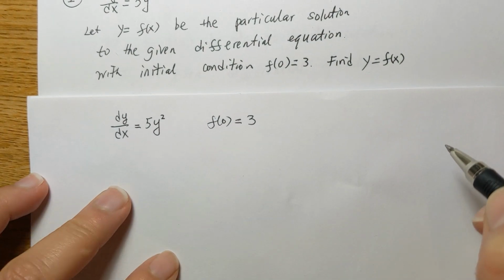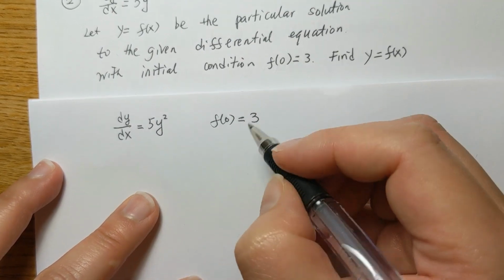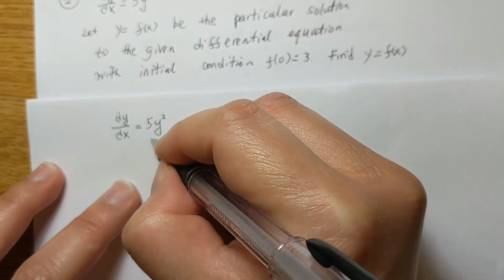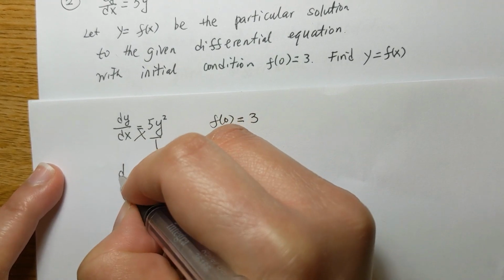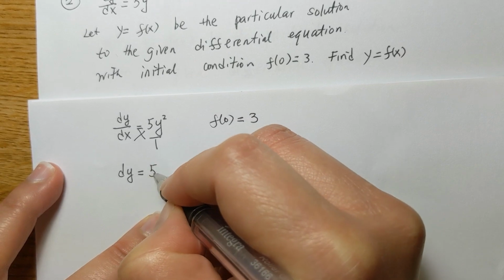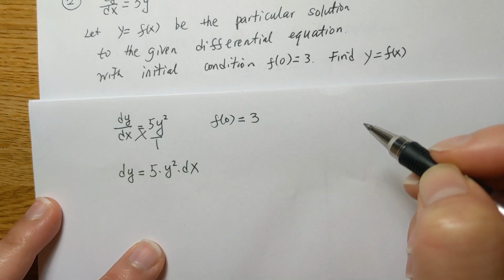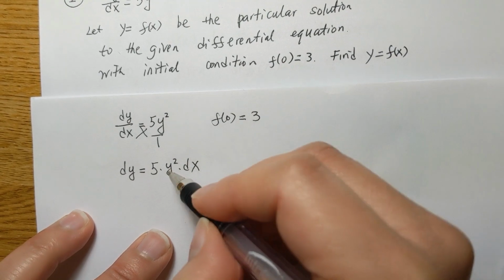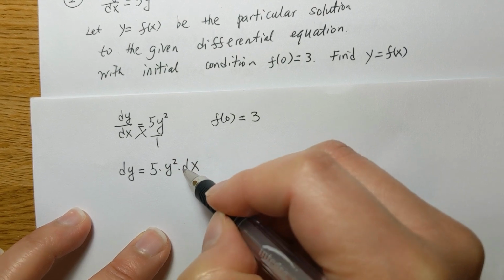Now we're going to start this one. Same idea: you separate the variables, so you cross multiply. You get dy times 1 is dy, equals 5 times y squared dx. After you cross multiply, you still have a y squared over here. The y squared cannot go with the x.